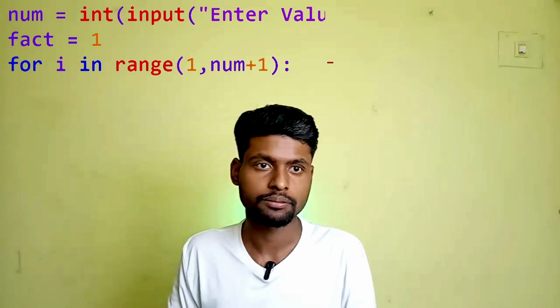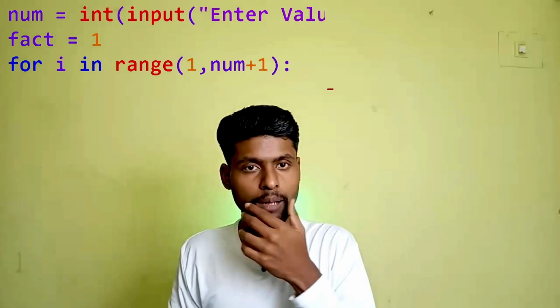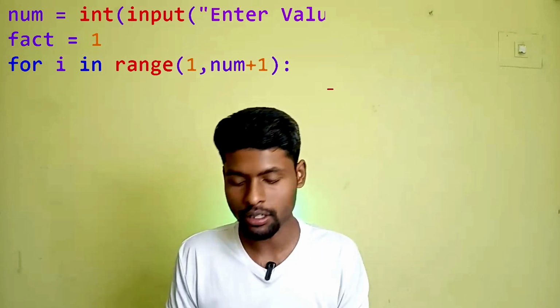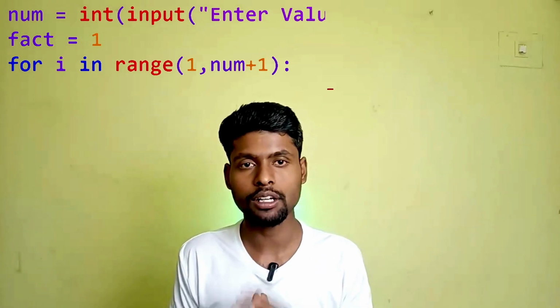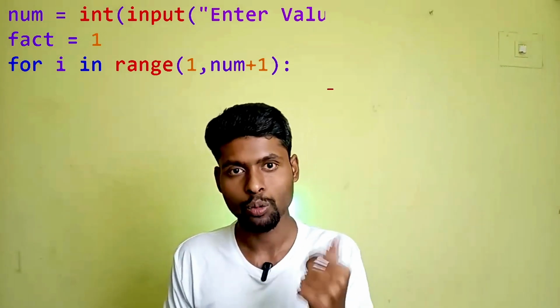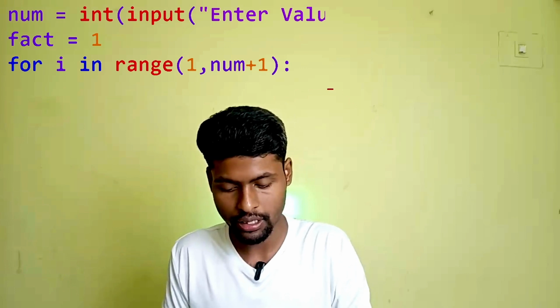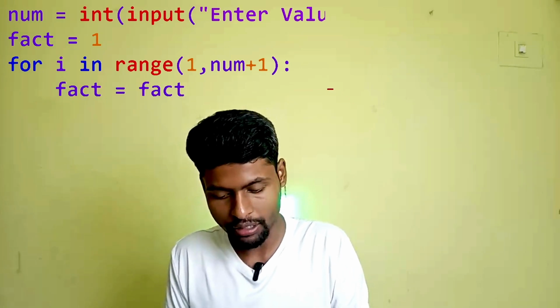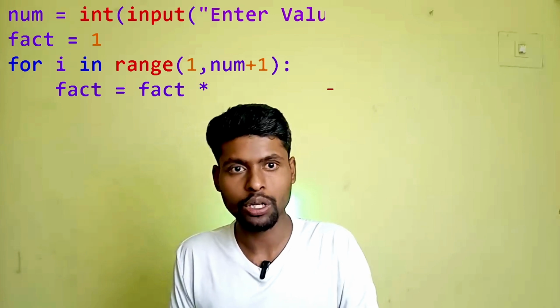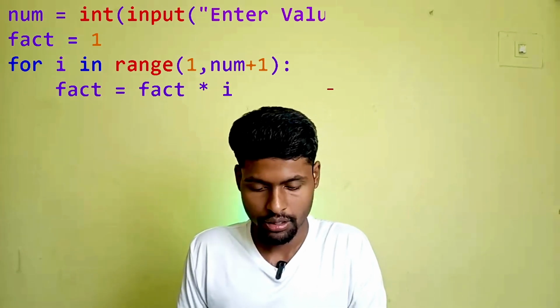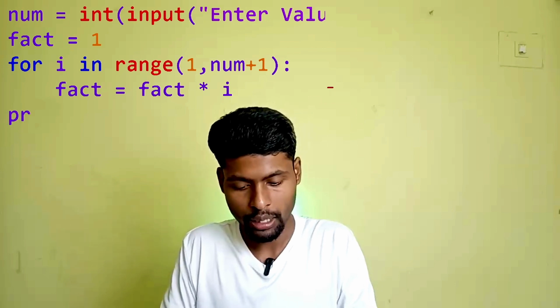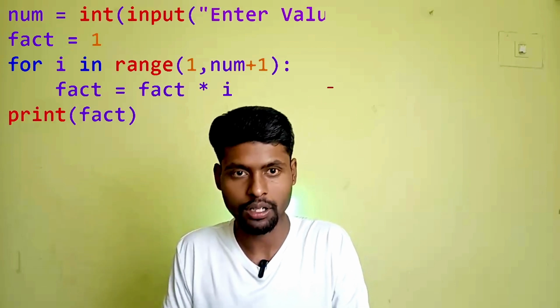Hope I'm clear. Next, I'm using a multiplication operation. Once I wrote the code, I will trace the code. If you can't understand, do not stress yourself. Once I trace the code, you will get 100% clarity. Now I'm calling the fact variable value and I'm doing a multiplication operation. And outside of my for loop, I am printing the value of the fact variable.